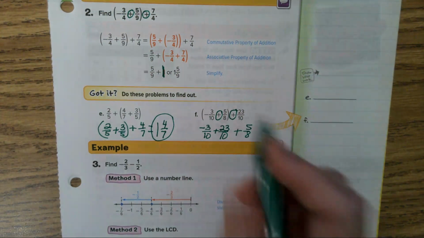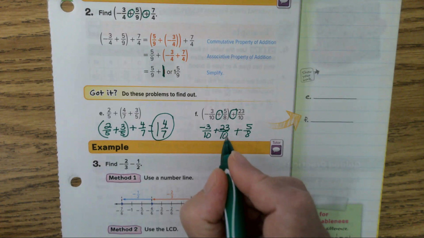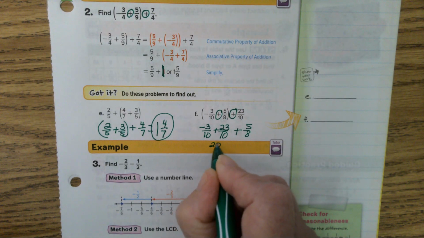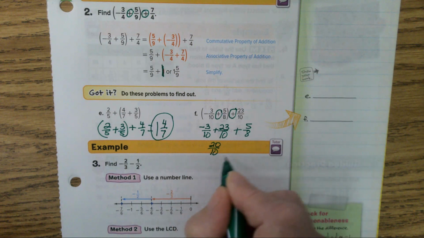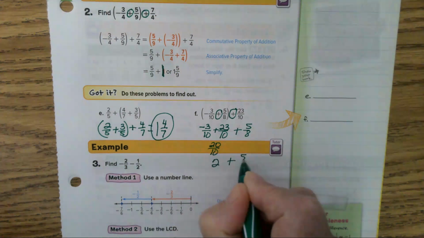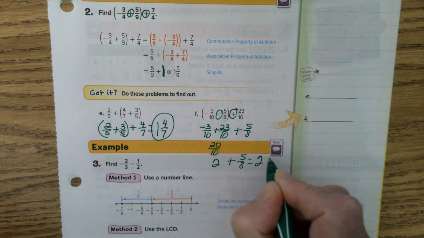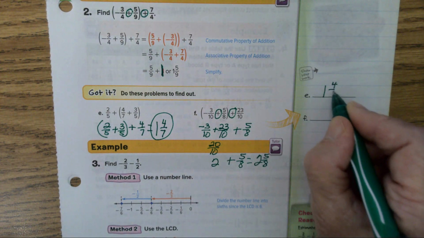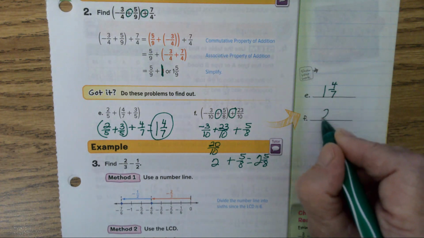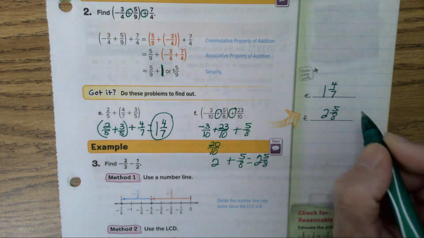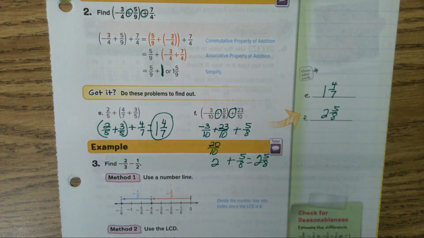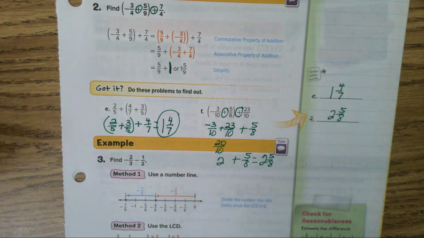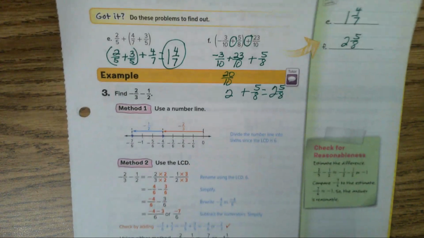Now, -3/10 plus +23/10 leaves you with 20/10, which is 2. So you have 2 plus 5/8 equals 2 and 5/8. So 1 and 4/7, 2 and 5/8. Question, yes? Do you have to move the fractions around or not? No, you don't have to. But in this instance, you wanted to try it because then you didn't have to find your common denominator because it equaled a form of a whole number.